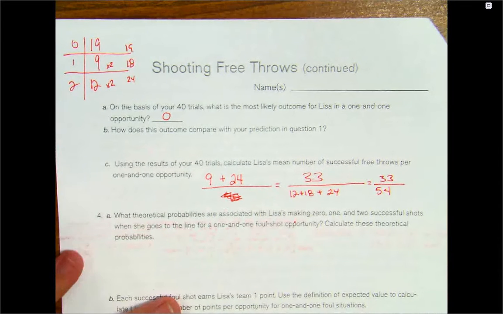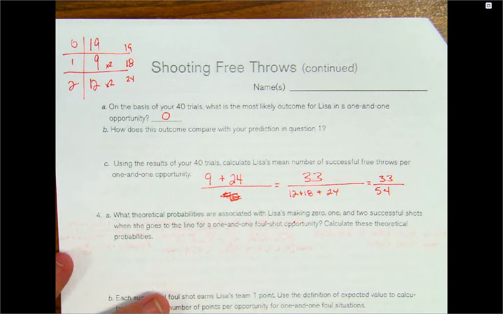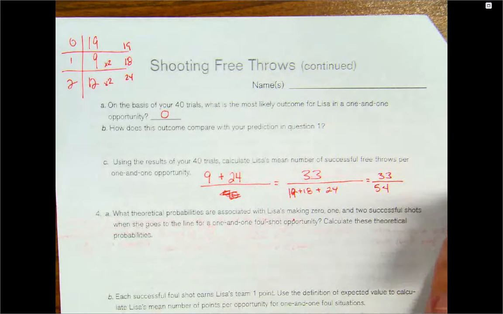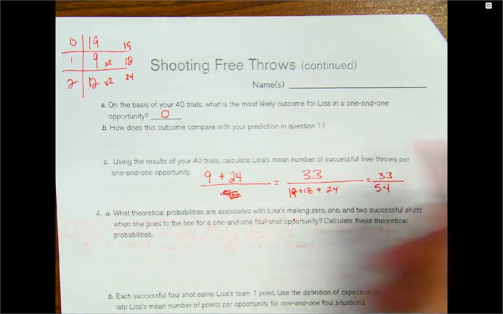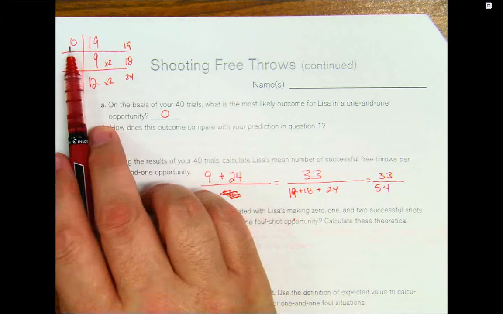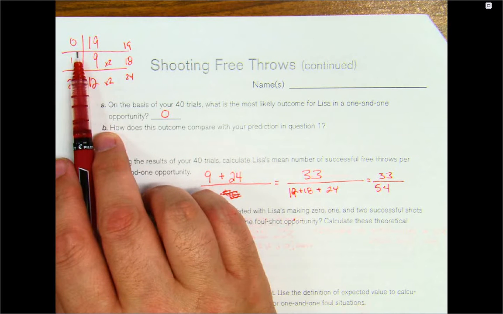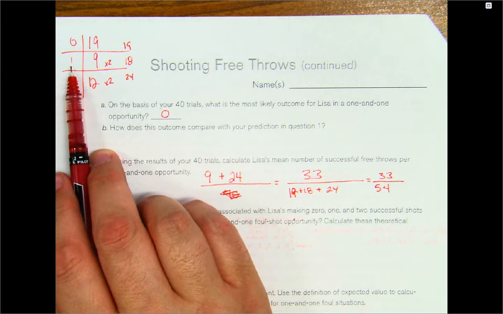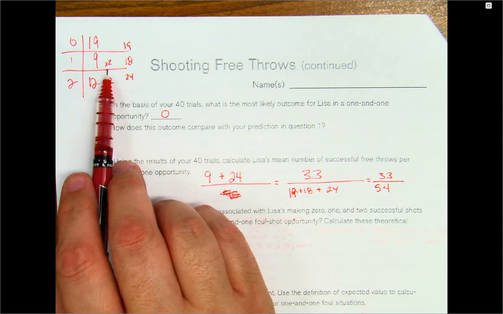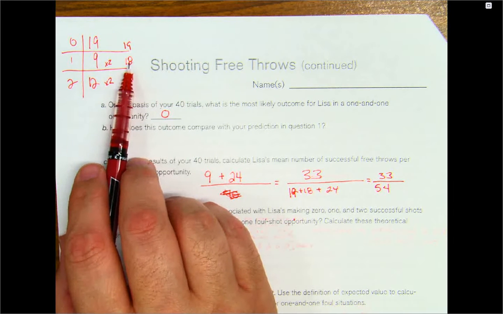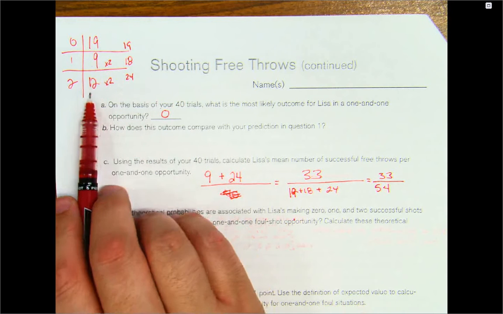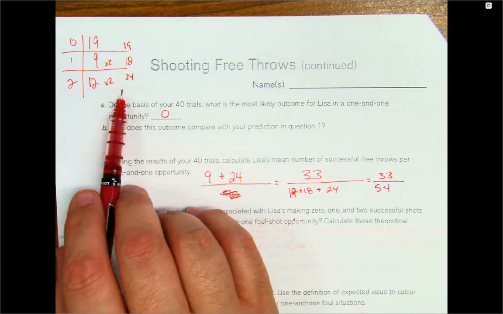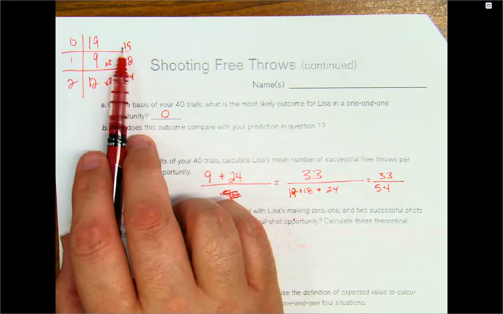Actually, it's 19. 19 plus 18 plus 24. Because if she got 0 right, she took 19 shots and missed them all. If she got 1 point, she took 2 shots and made 1 of them. So that happened 9 times, so I have to multiply it by 2, and that's how I got 18. So out of the 18 shots, she made 9 of them. For here, she made 2 12 times. But that means she had 2 shots. So that I have to put 24 for that. So there's 19 where she missed. There's 18 where she made 9, and there's 24 where she made all of them.